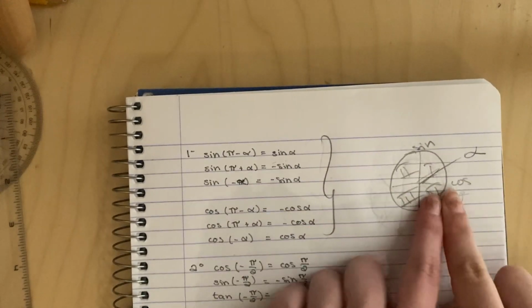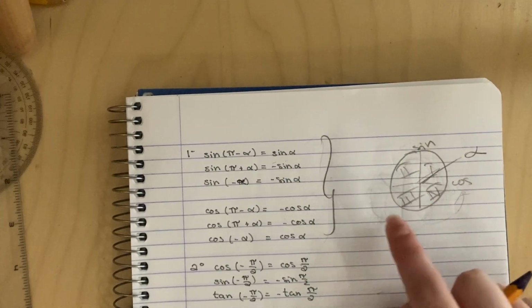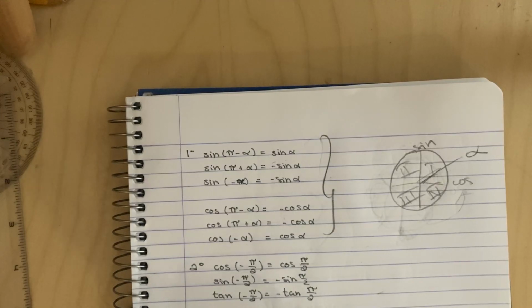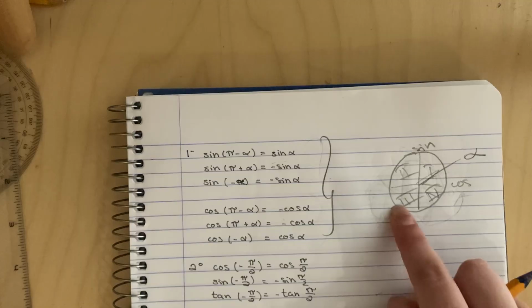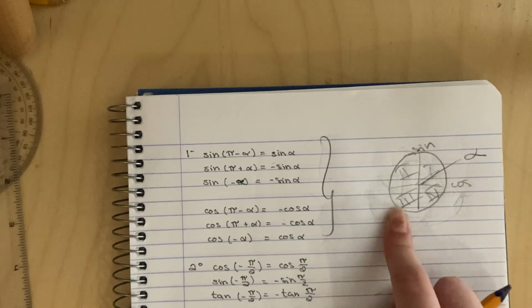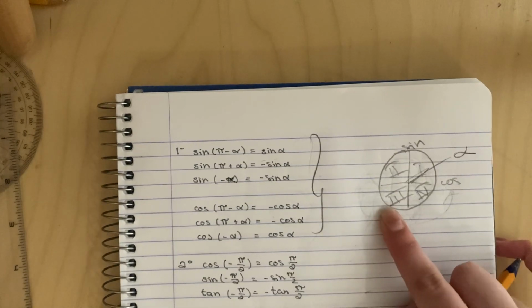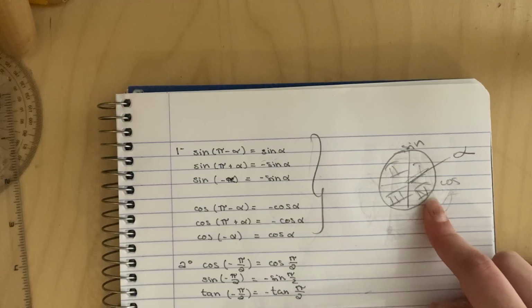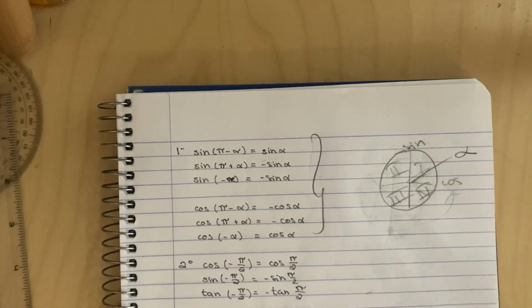Sine of pi minus alpha would put it where? In the second quadrant, which means that sine of pi minus alpha is sine alpha. But sine of pi plus alpha would be in the negative part of the y-axis in the third quadrant, which would mean it's minus sine alpha. Sine of minus alpha would put it down here, which is still in the negative part of the y-axis, which would make it minus sine alpha. You can see I've got the formulas listed right here.